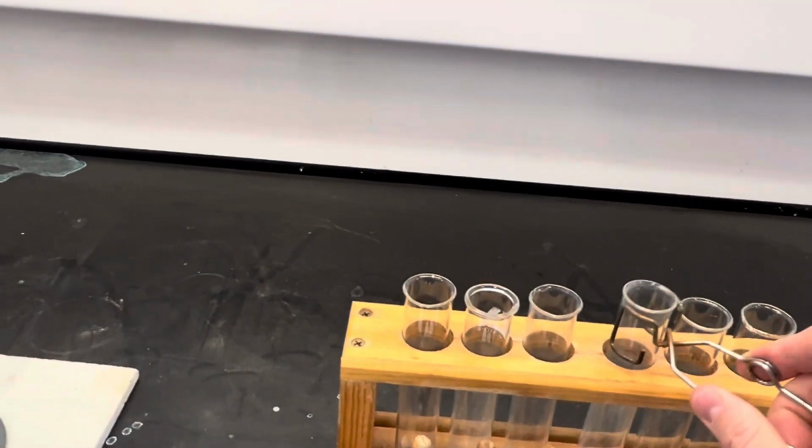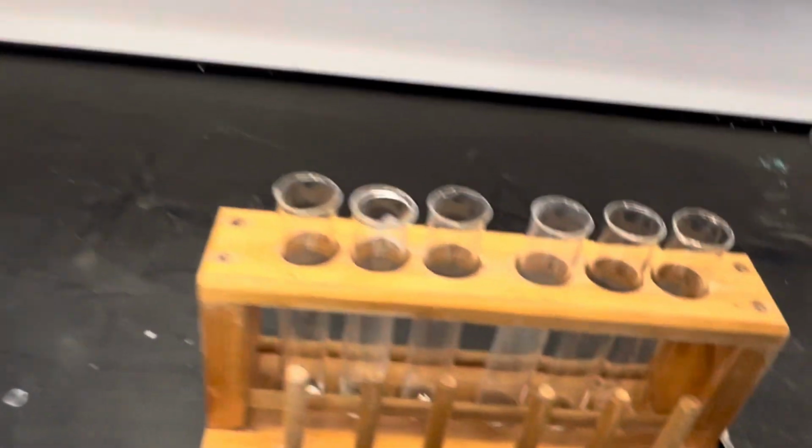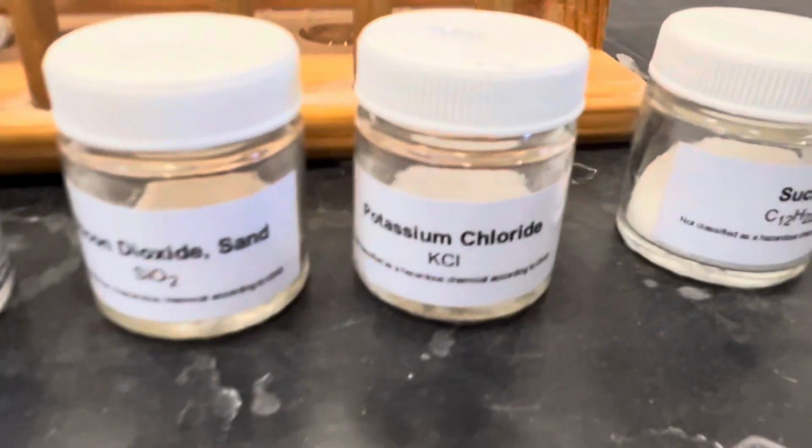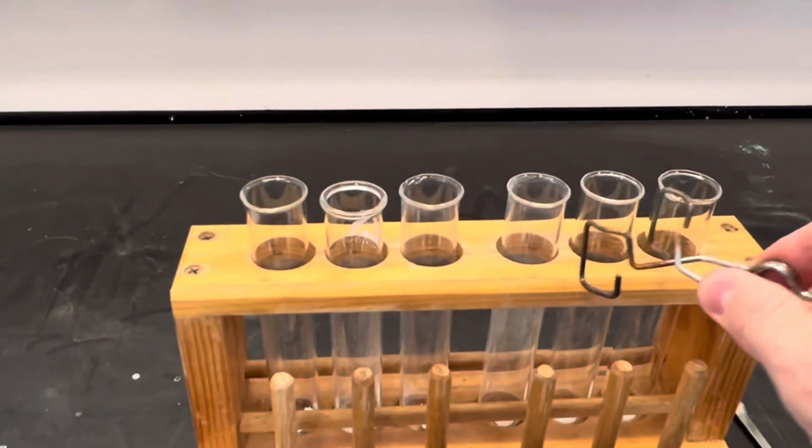Yep, so that sand, not only has it not stuck to the side of the test tube, it's still exactly the same. So that would have a very high melting point. Some of the other ones with a high melting point, they got stuck to the side of the tube. Silicon dioxide, potassium chloride is next.